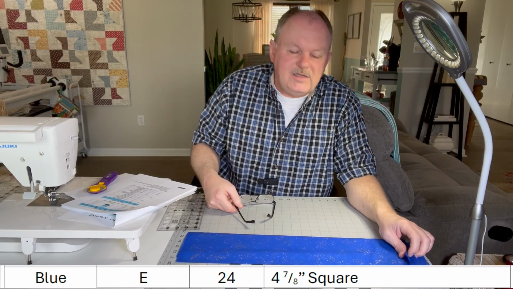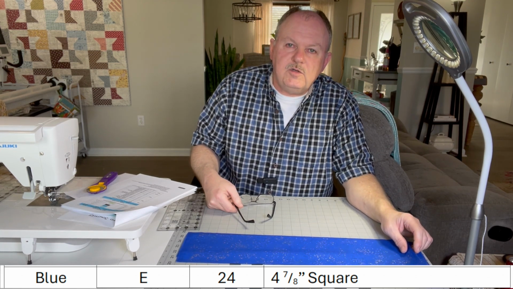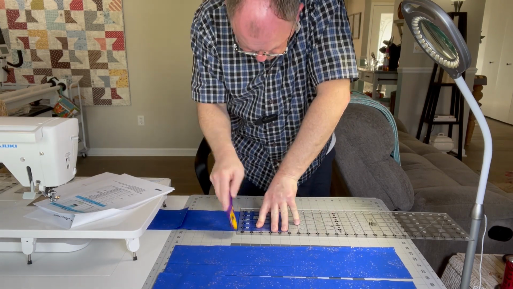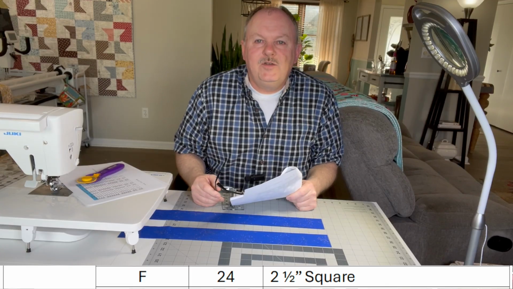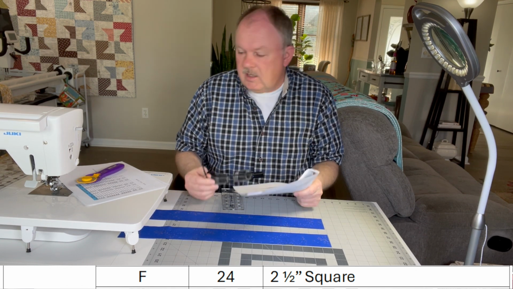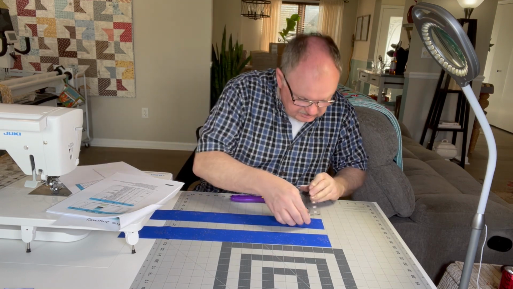For fabric piece E, I have my 4 7/8 inch strips, and I'm now going to cut 24 squares out of those. So for fabric F, I need 24 2 1/2 inch squares, and I'm going to cut those using my 2 1/2 inch ruler to make it easier.